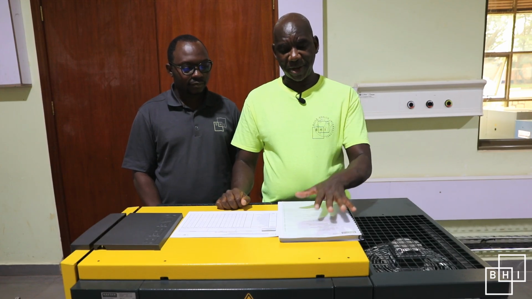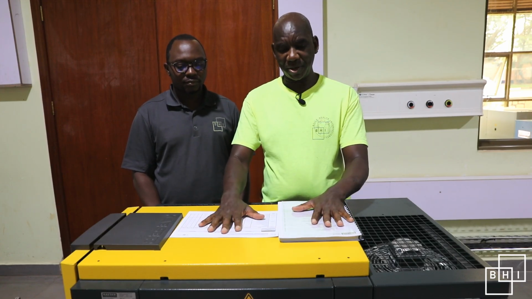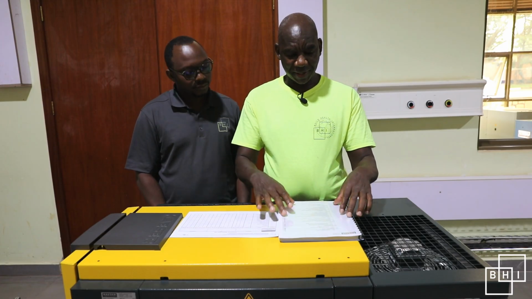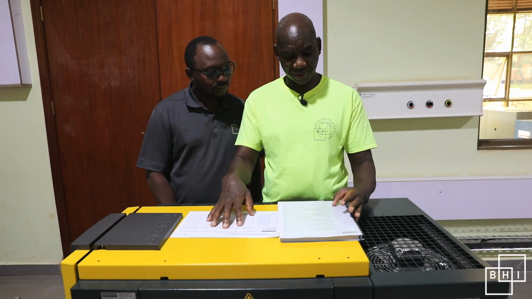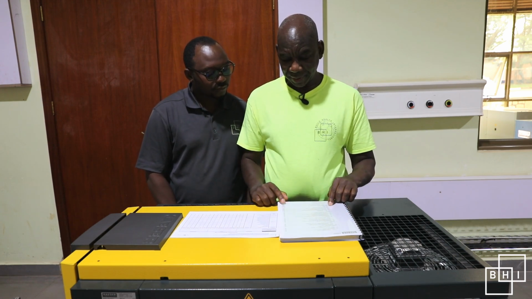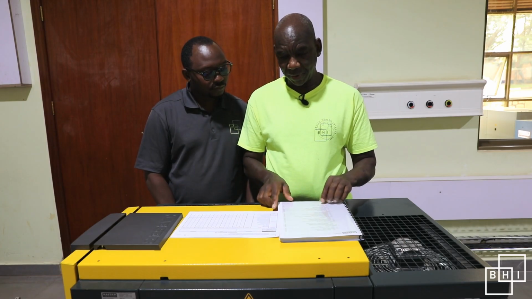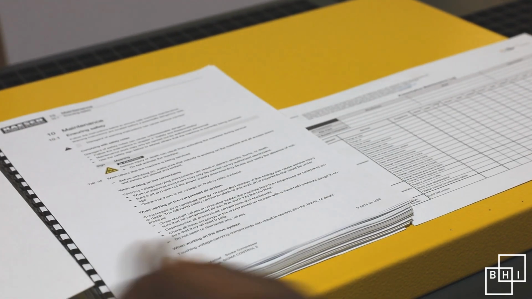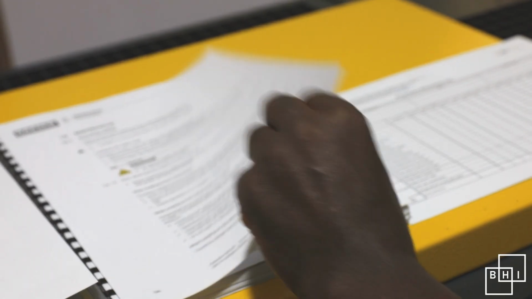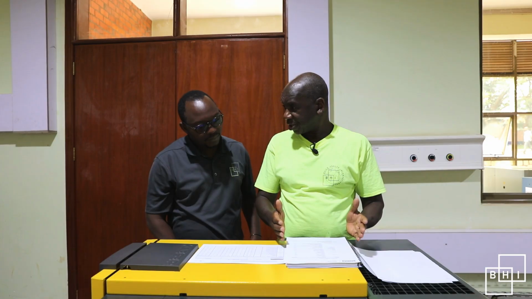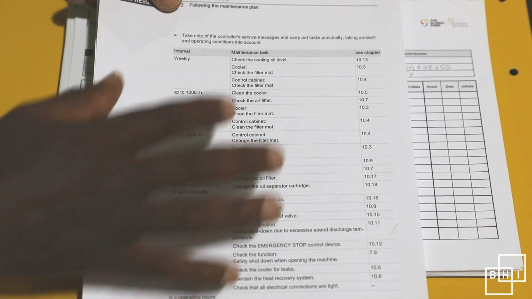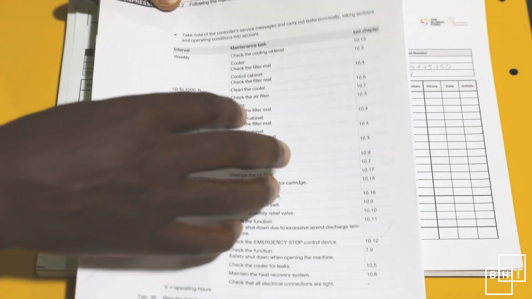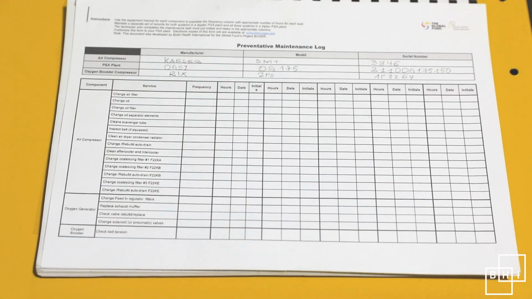Now that we have our manual and preventive maintenance log, let's look at the table of contents. We are going to find the information that we need for our maintenance log in chapter 10 on page 54. Let's go to page 54 where we'll find the service intervals. So here's the page that has the service intervals. We are going to transfer the service frequencies into our maintenance log.